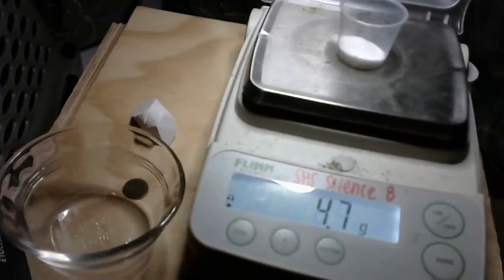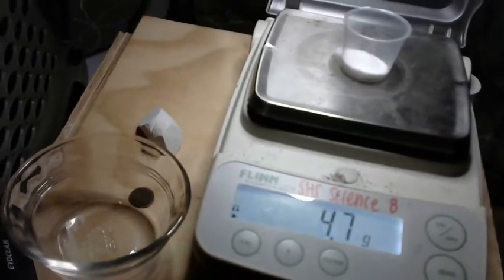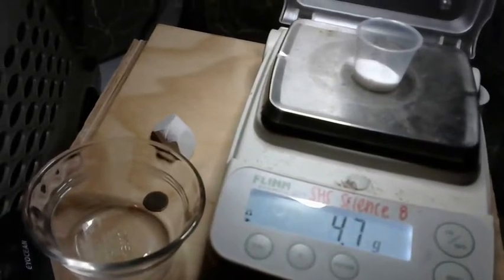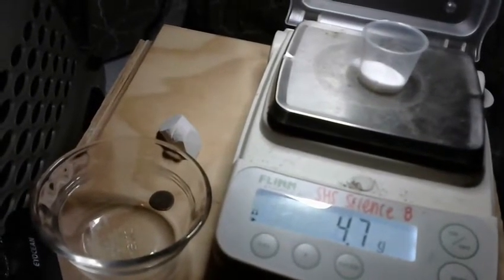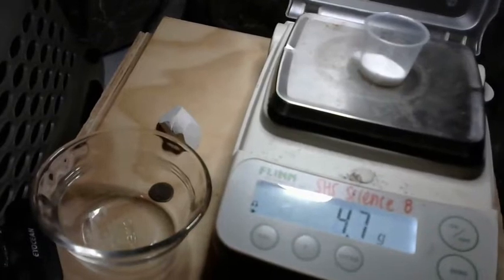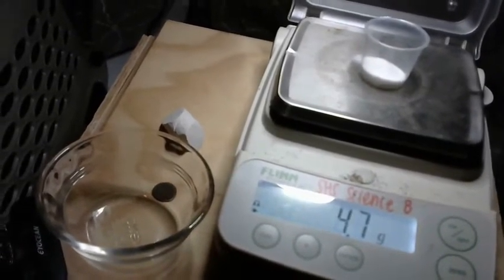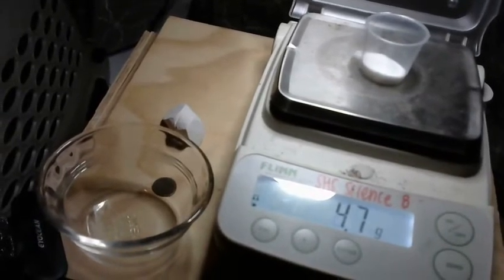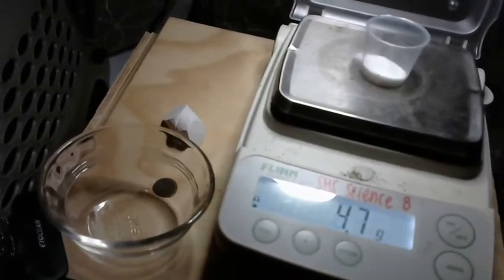Remember, you're going to go from grams of sugar to moles of sugar using the molar mass, then go from moles of sugar to molecules of sugar using Avogadro's number. Then you're going to go from molecules of sugar to atoms within the sugar. So how many atoms are in one molecule of sugar?